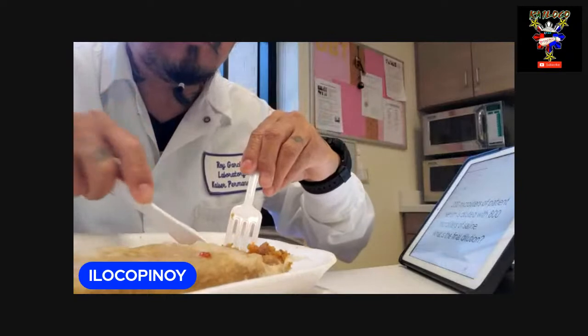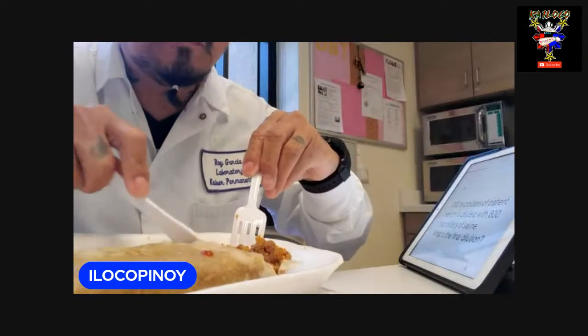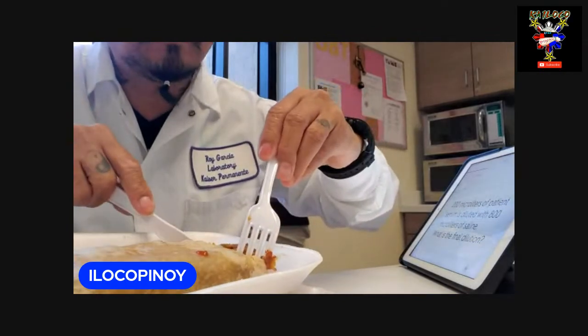200 microliters of patient serum is diluted with 800 microliters of saline. What is the final dilution? 1:5. What is the accuracy of a volumetric pipette? 1/1000.